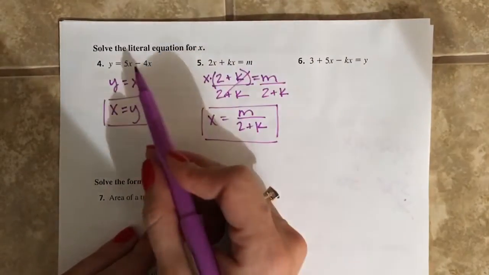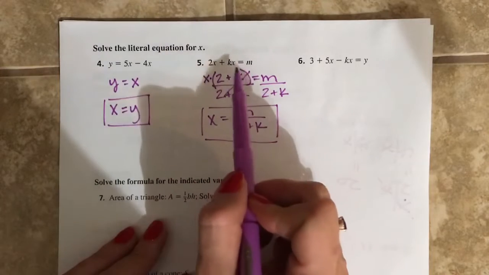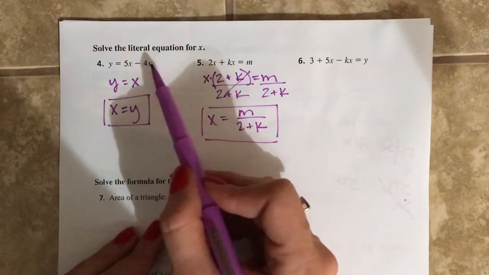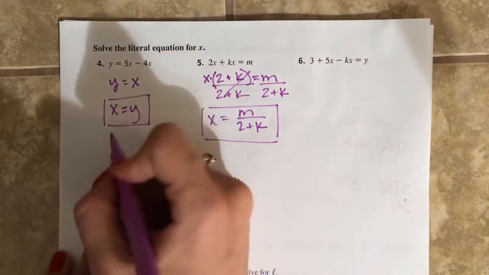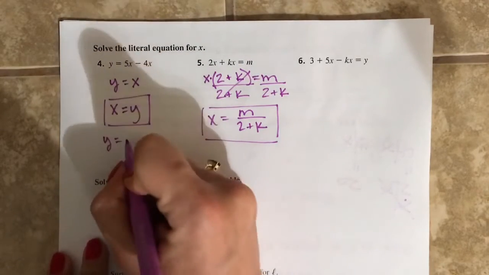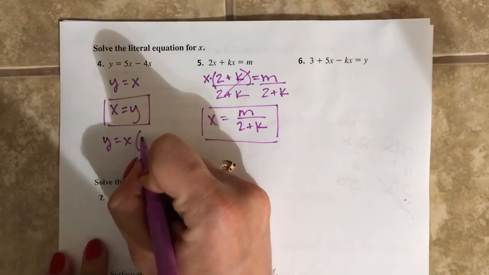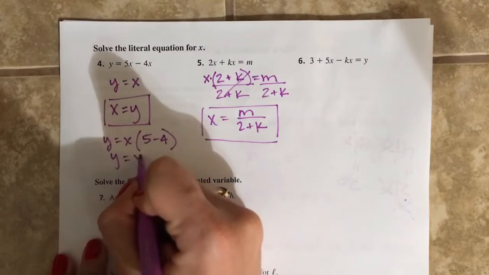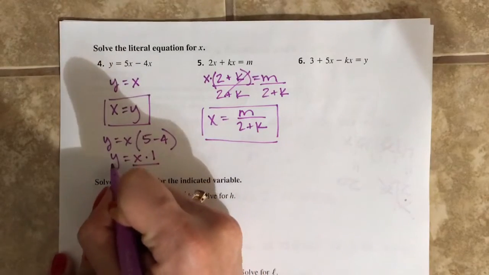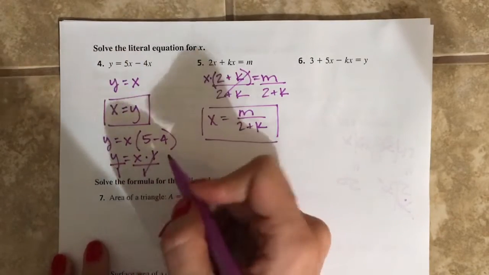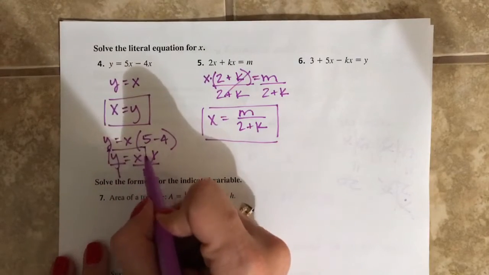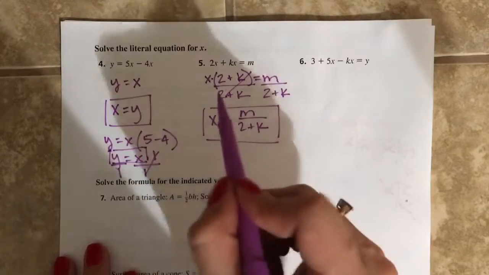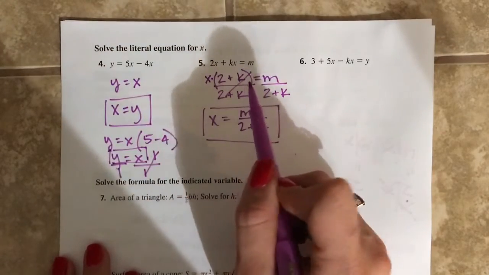I do want to mention that you could have approached the previous problem in a similar manner. You all just probably would have thought, why would you do it that way? But let me show you. You can factor out the x here, and you have 5 minus 4. Then you have y equals x times 1, and you divide both sides by 1. It definitely feels like the long way, but you can think of this problem in that same manner. With this problem, you have to do it the way that we did it.